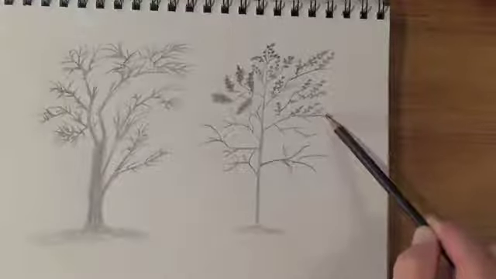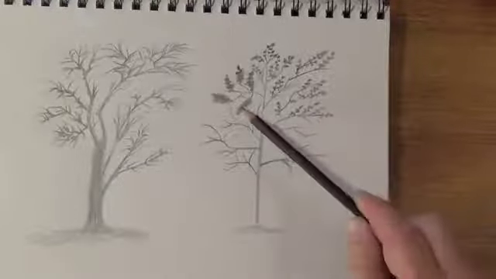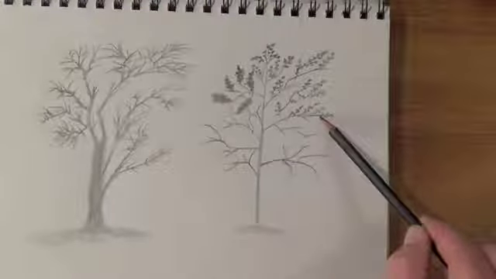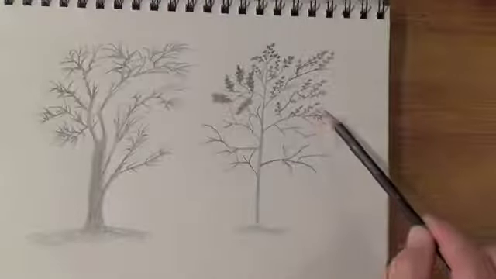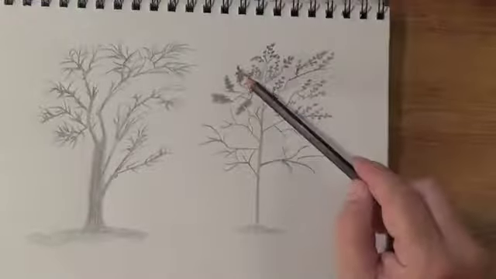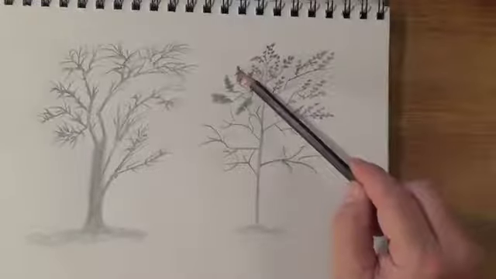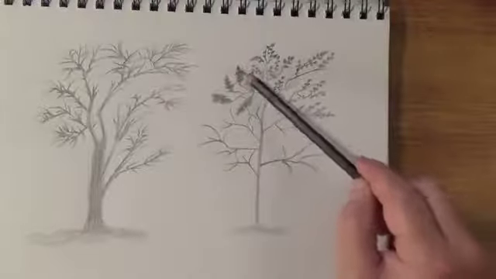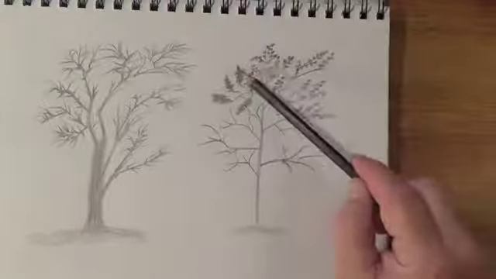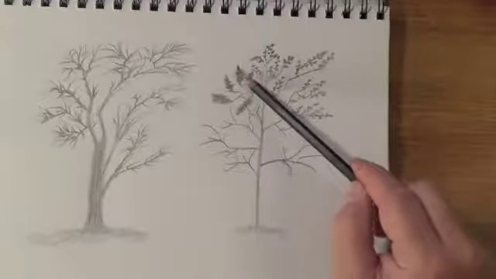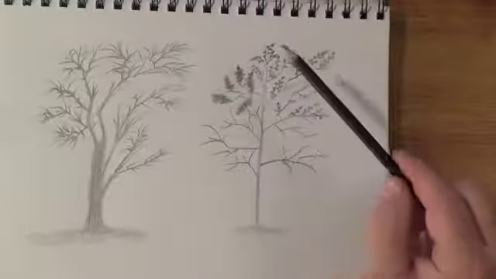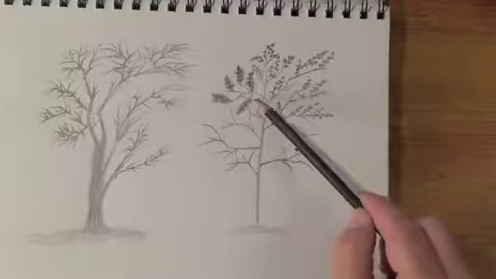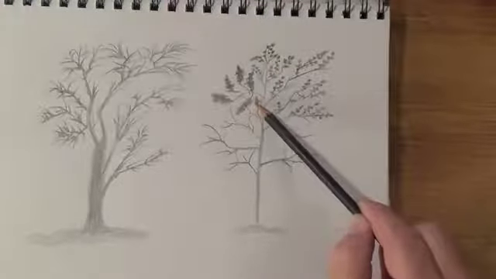But then again, you're going to look at other trees and you're going to see that they have these types of limbs and leaves coming out on them. Kind of like a little pine tree. You have a lot of bunches of pine straw, pine needles. Other types of trees, you may have just bunches of leaves bunched together on your limb. But either way is really a good way.